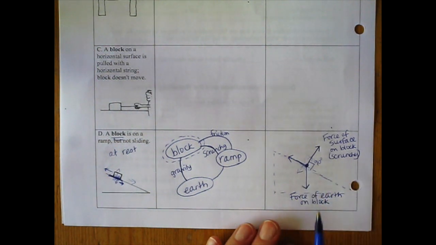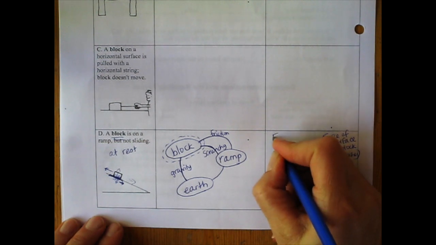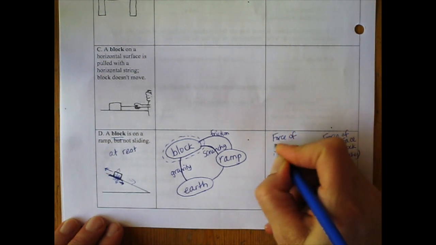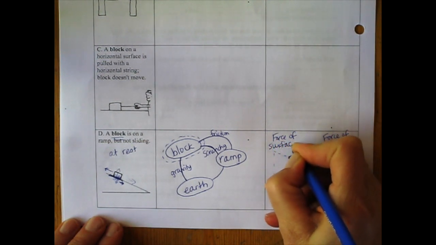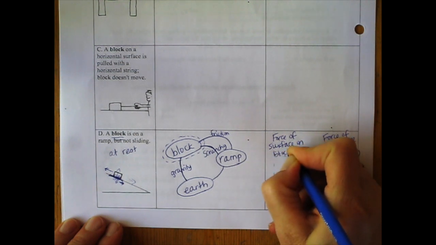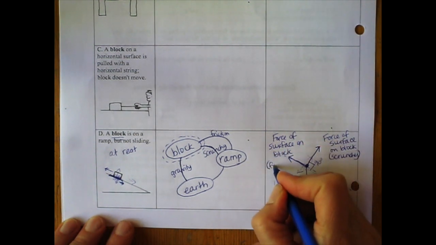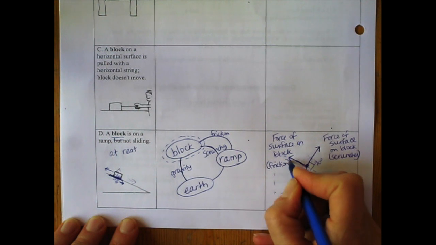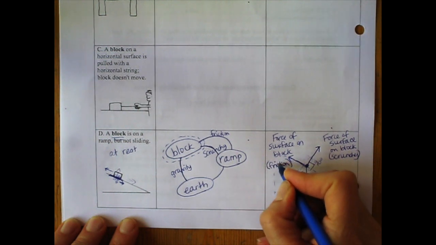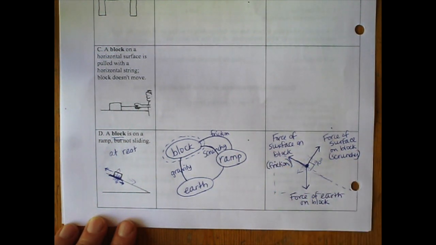It's intending to slide down, and so the friction force is opposite that. We would label this as force of surface on block, and in parentheses, friction. That's due to a shearing kind of force on the molecules.